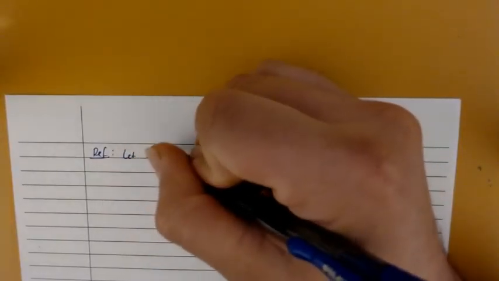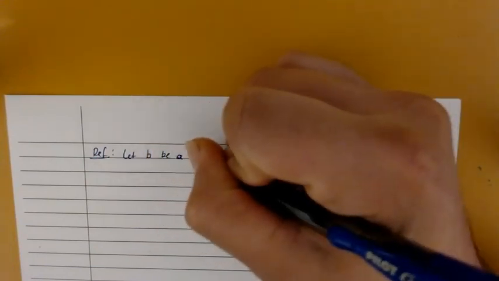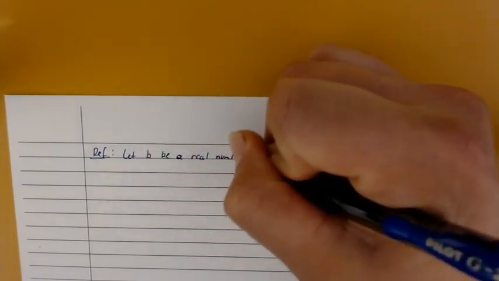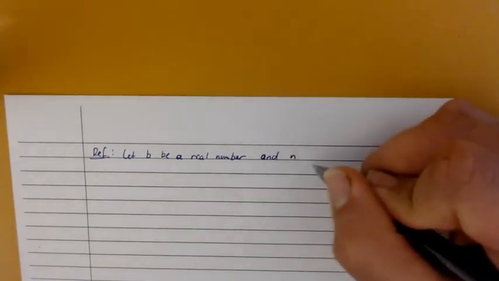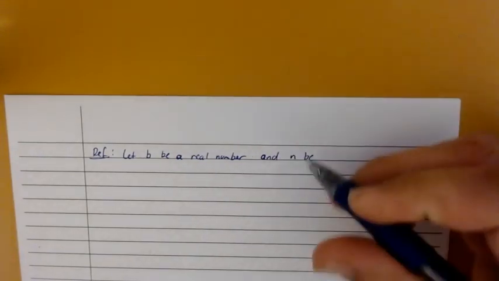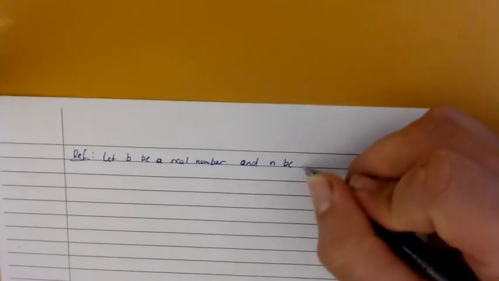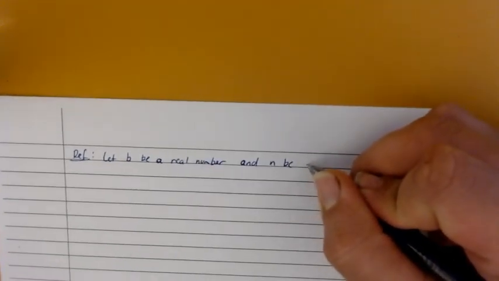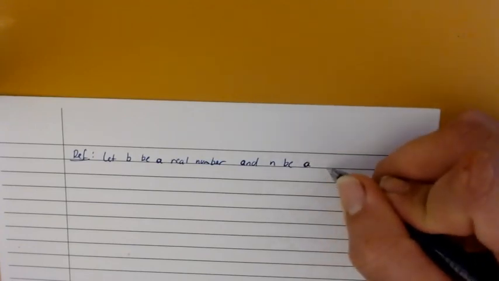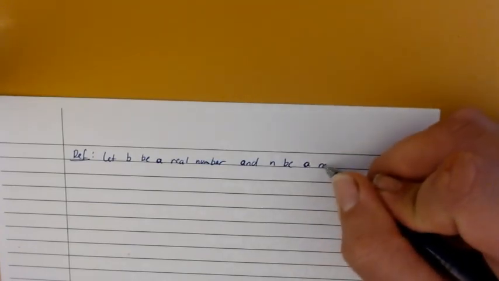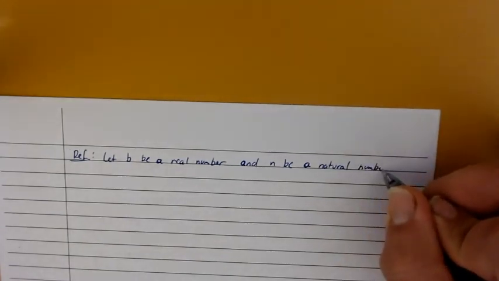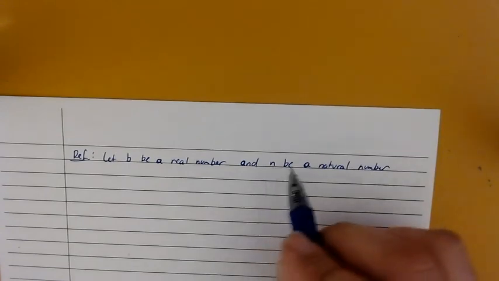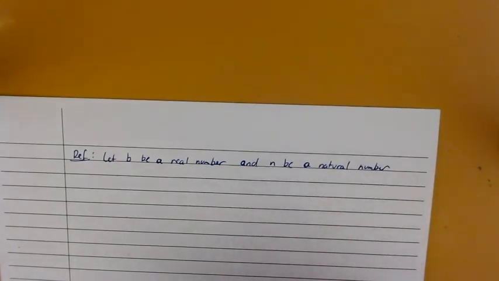the number b to be a real number. And n to be some positive integer. A positive integer, that's a natural number. We can say it that way. Meaning 1, 2, 3, 4, 5, and so forth. It's a natural number, right?